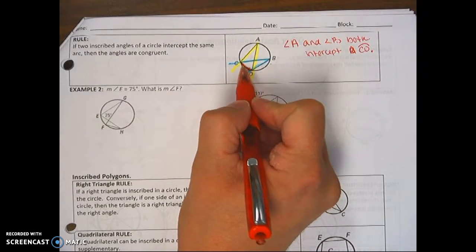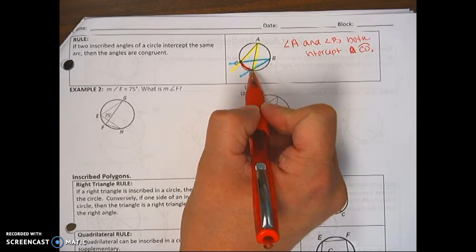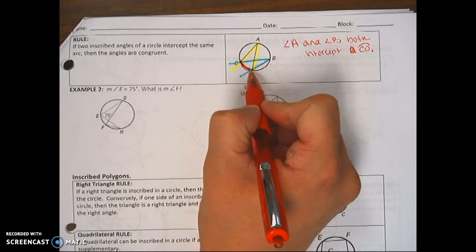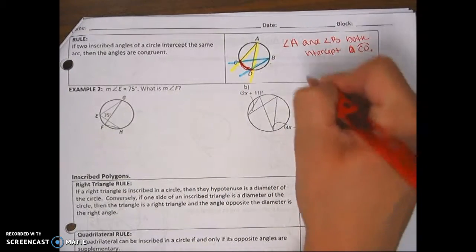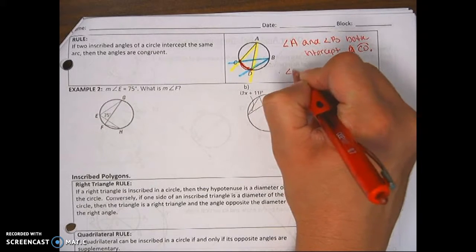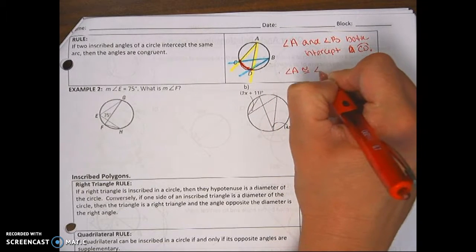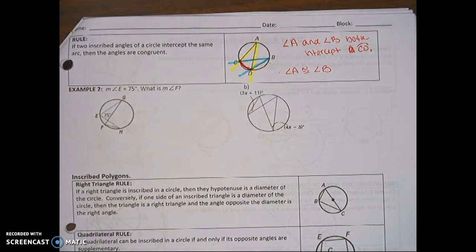We can see that with the picture. They both meet at these 2 points, C and D, and they both open up to that arc. That means that angle A is congruent to angle B. They are the same measure.